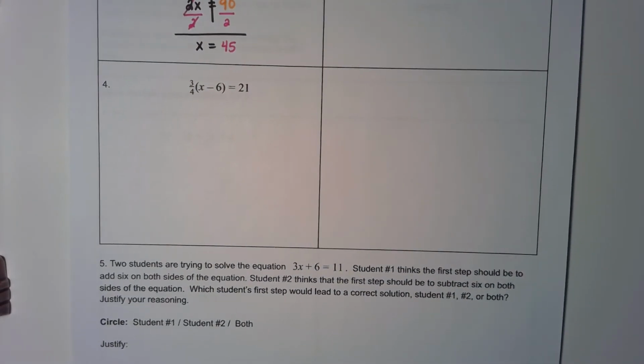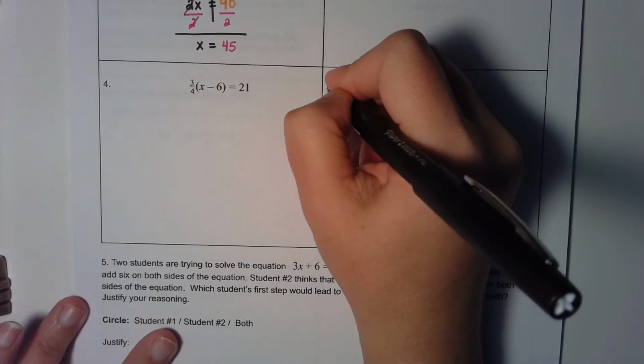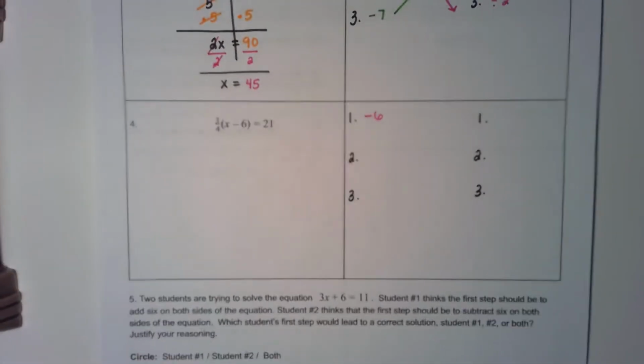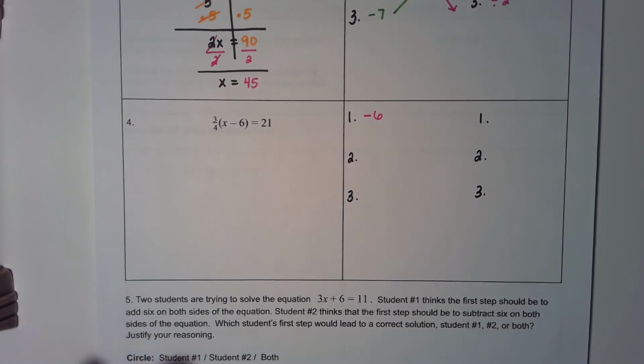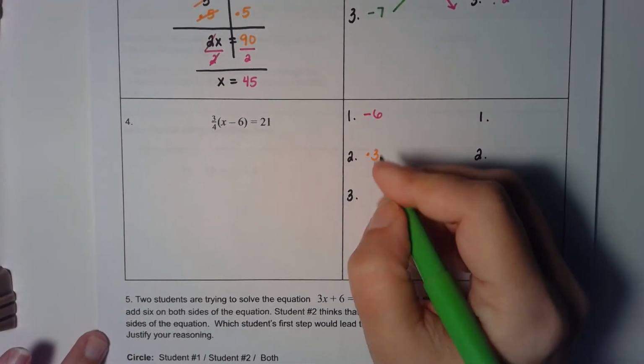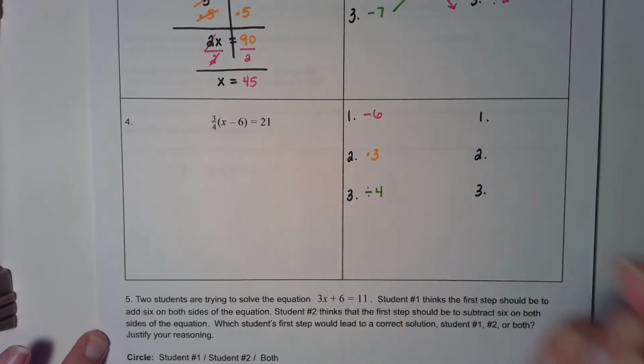Last but not least, for problem number 4, whoever built this equation started by subtracting 6. Then, if you look at this fraction, the multiply by 3 is on the top. So that's the next thing that happened. They multiplied by 3, and then they divided by 4 because that's on the bottom.